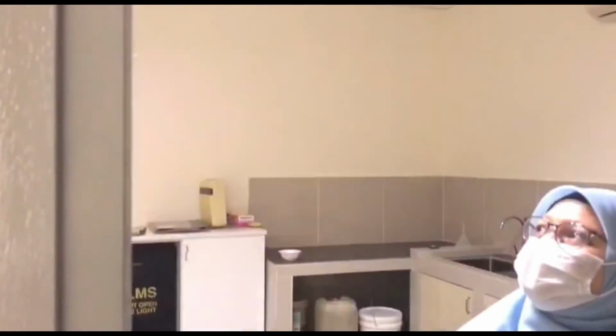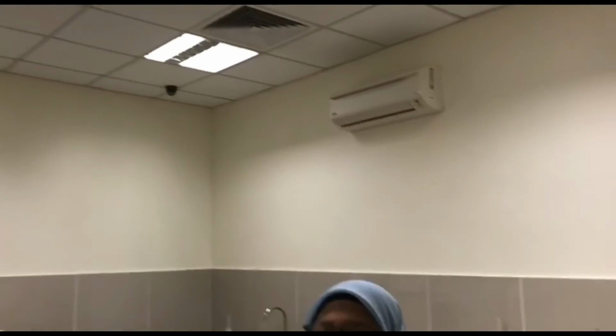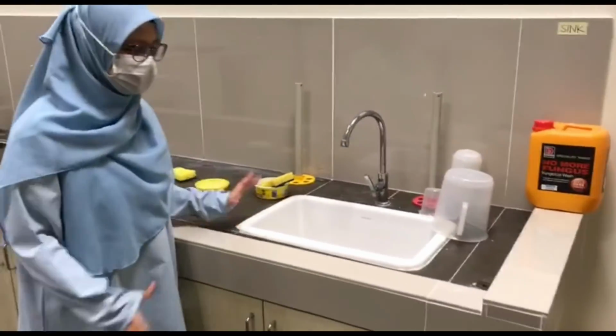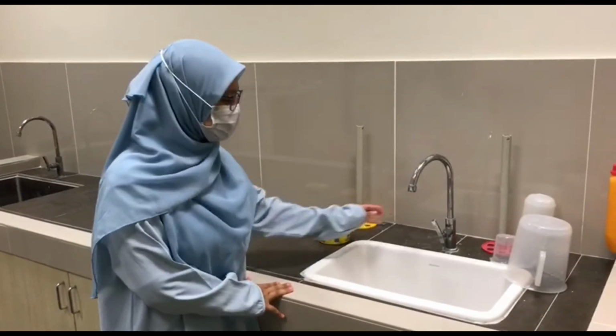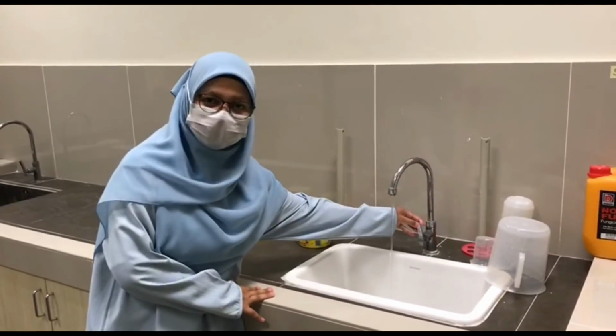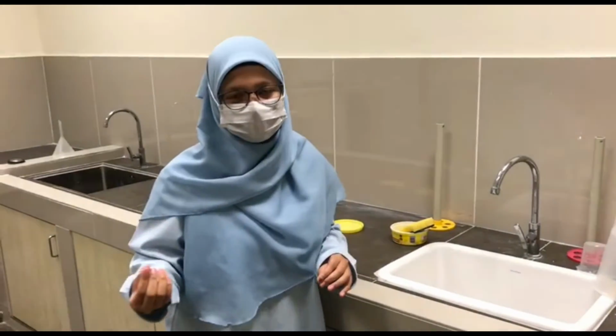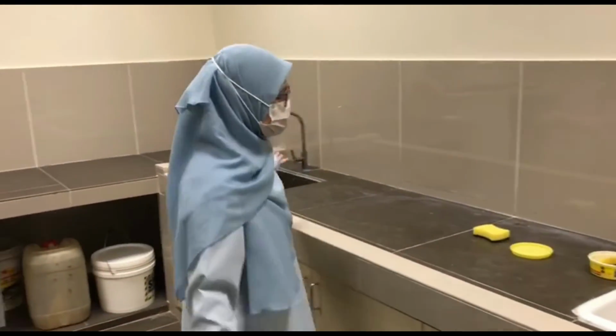So firstly, we will open the light. Okay, come inside. So the first thing that we have is the sink. So we can use it to wash our hands or any of our body parts when we use chemical. Okay. Then this is another sink.